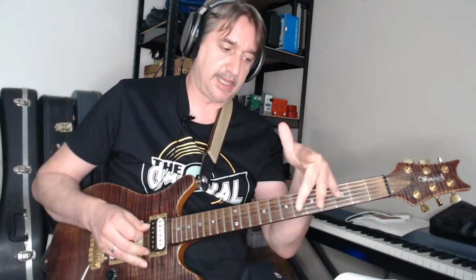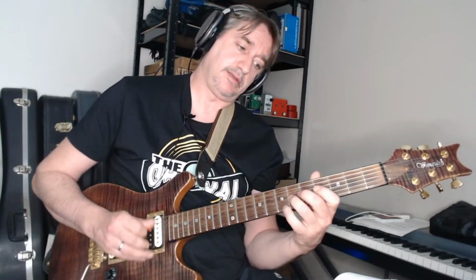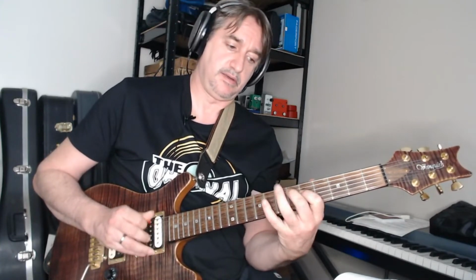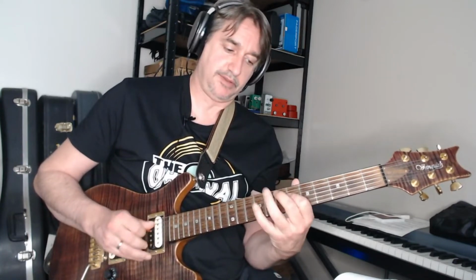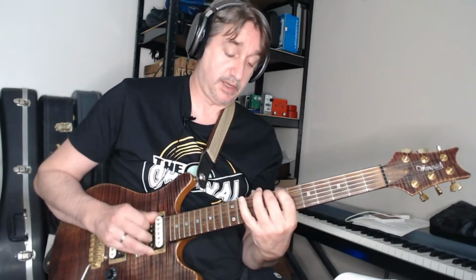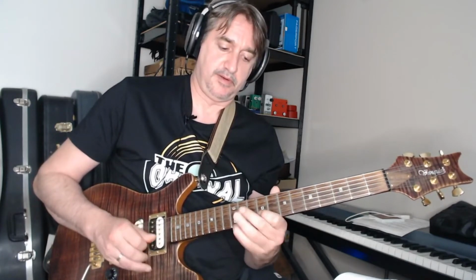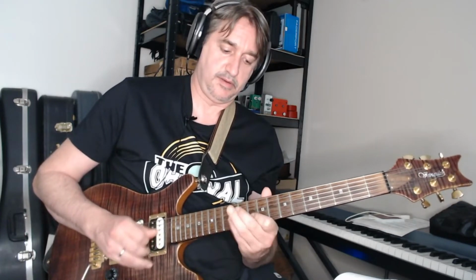Another thing we can do is exactly the opposite. So maybe ascend with the arpeggio and descending with the scale. This is B flat, B. I'm going to add the extra notes. C, A. Sorry for that. C sharp, D, and so forth and so on.